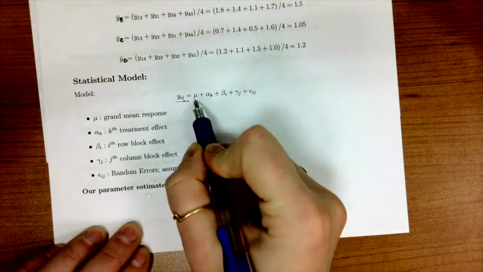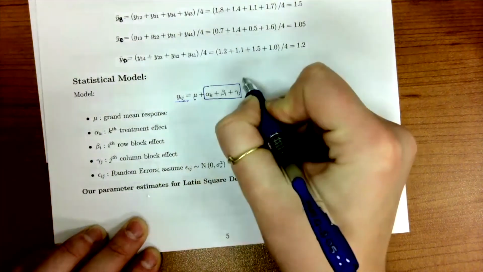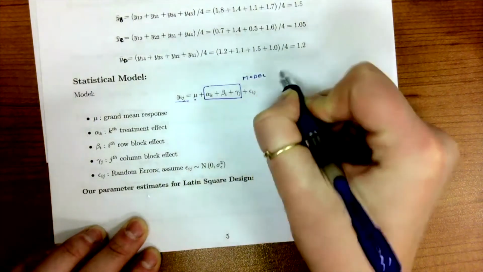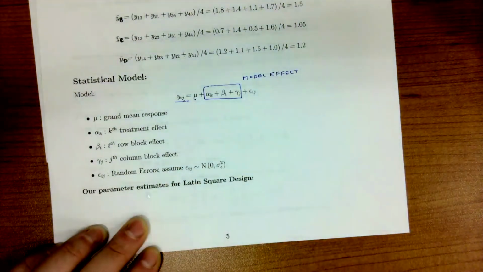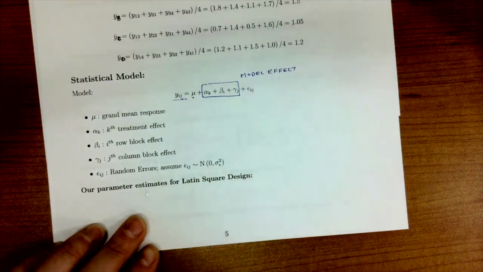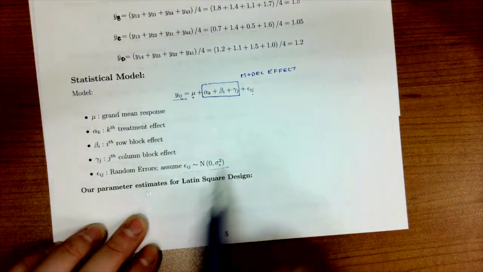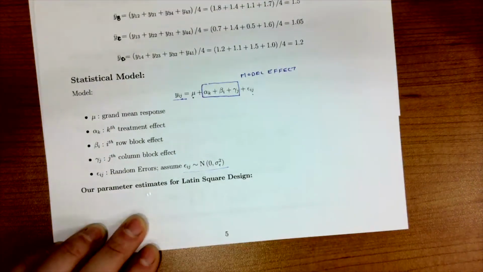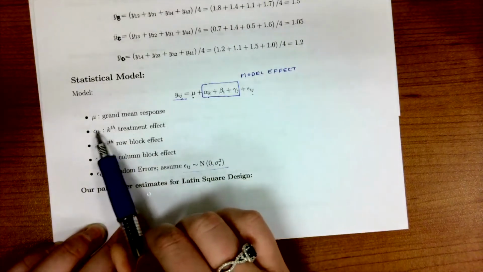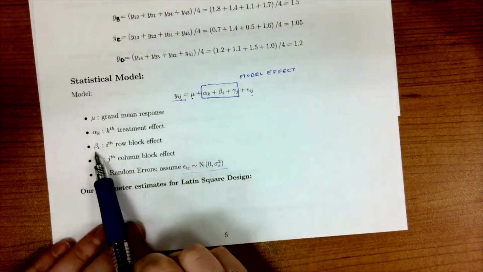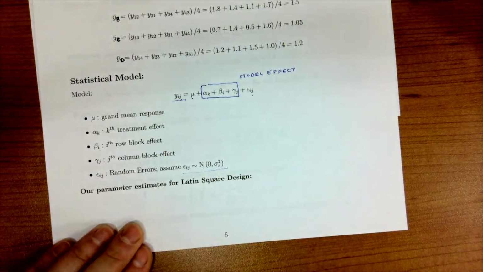We still have our grand mean. And then here are our model effects, which we would end up plugging into JMP or R respectively. We still have our random error, which is assumed to be normal, centered at 0 with some variance. Our alpha is going to represent our treatment effect. We'll use k as the subscript. Beta is going to be our row block, and gamma is going to represent our column block effect.